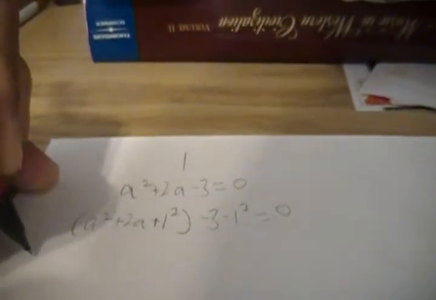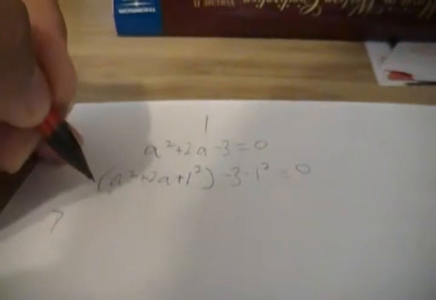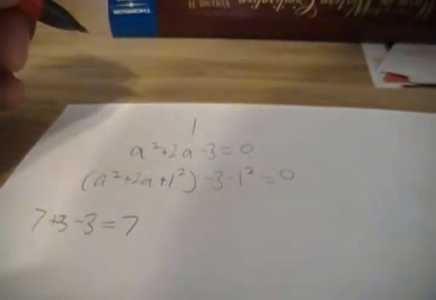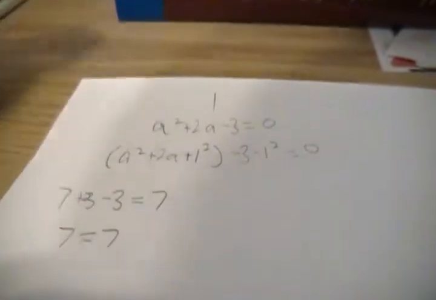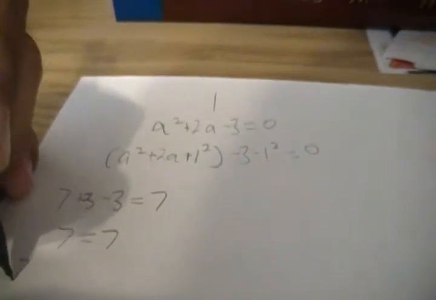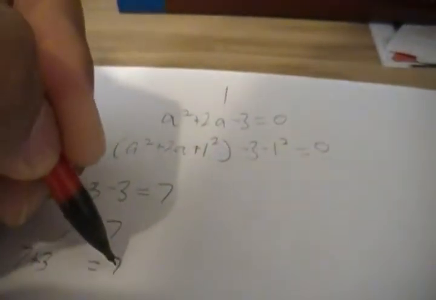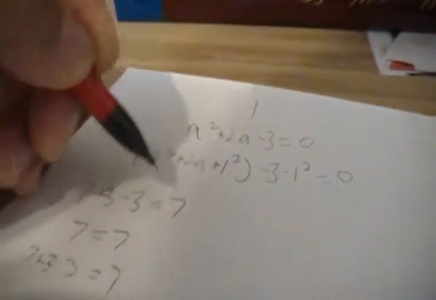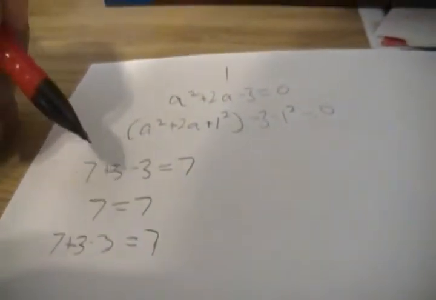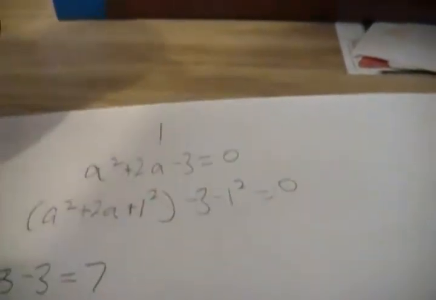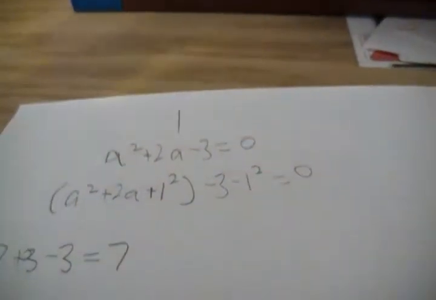It's like saying that 7 plus 3 minus 3 is equal to 7. We know that 7 is equal to 7, and if I say 7 plus 3 and I still want it to be equal to 7, then technically I have to subtract 3. So it's like I'm adding 3, but subtracting 3 at the same time. It's the same idea here: I added 1 squared, but to keep this equation the same, I'm also subtracting 1 squared. So technically everything is equal to each other.